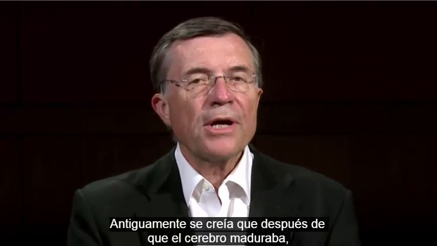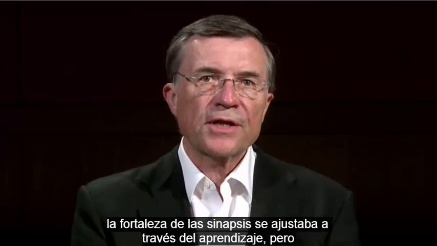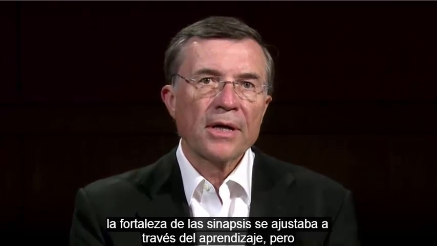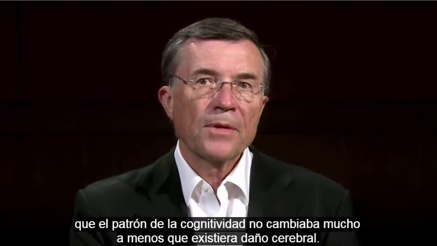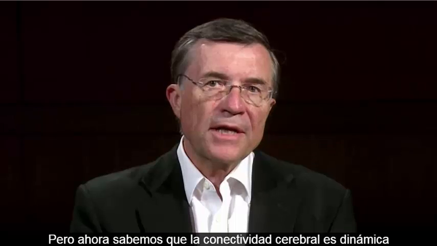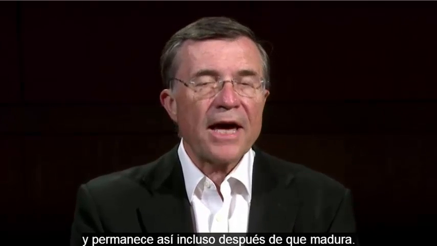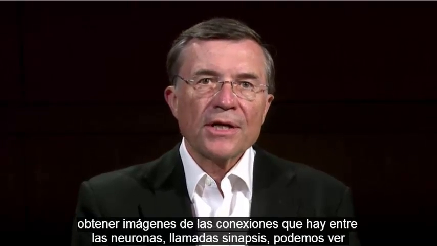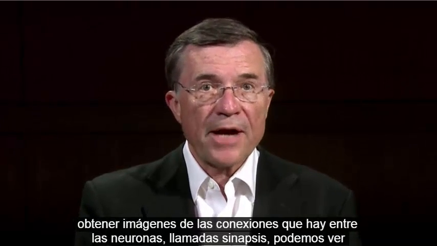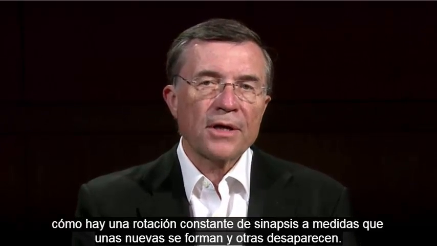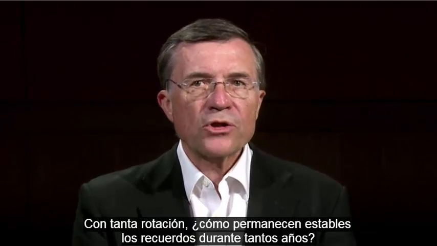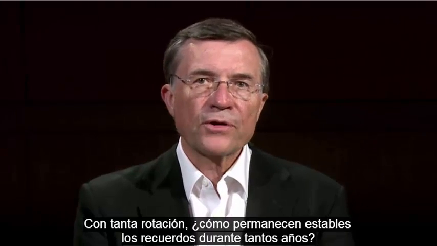The old view of the brain is that once it matures, the strengths of synapses can be adjusted by learning, but the pattern of connectivity does not change much unless there is brain damage. But now we know that brain connectivity is dynamic and remains so even after it matures. With new optical techniques for imaging single connections between neurons called synapses, we can see constant turnover with new synapses being formed and others disappearing. This raises a puzzle. In the face of so much turnover, how do memories stay stable over so many years?